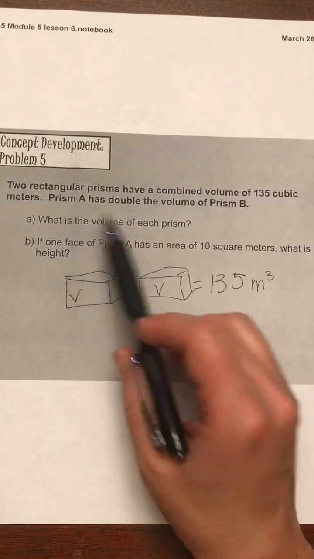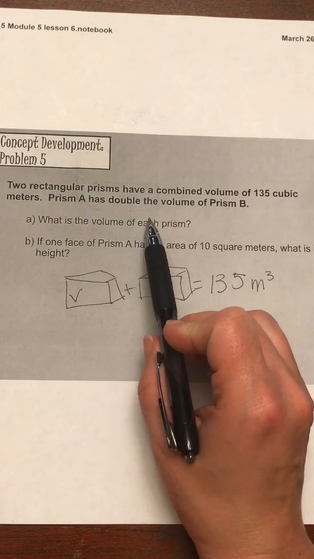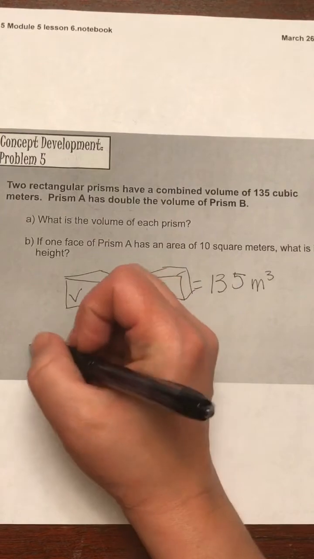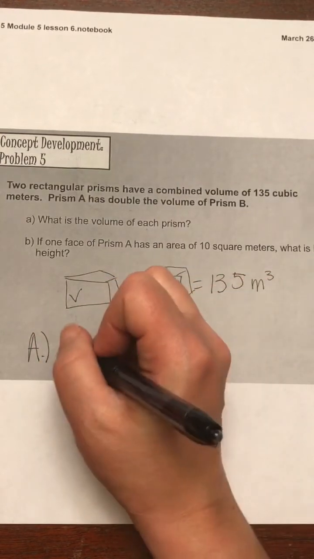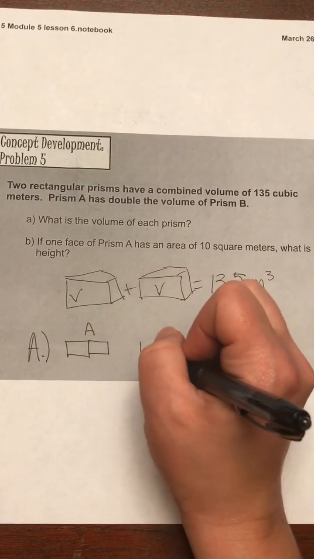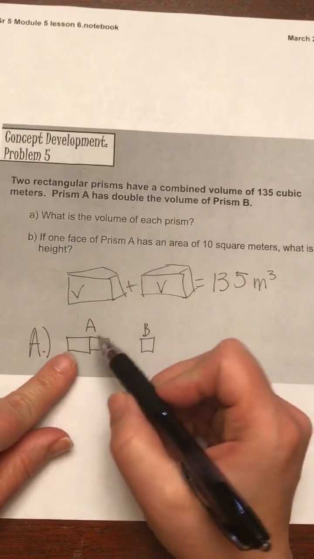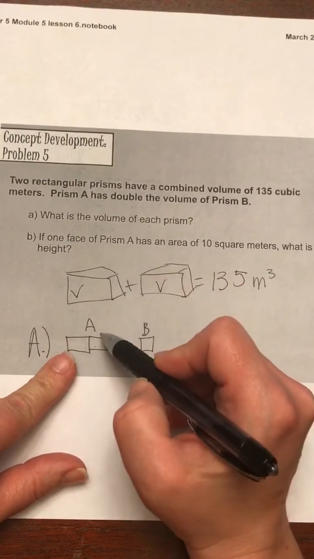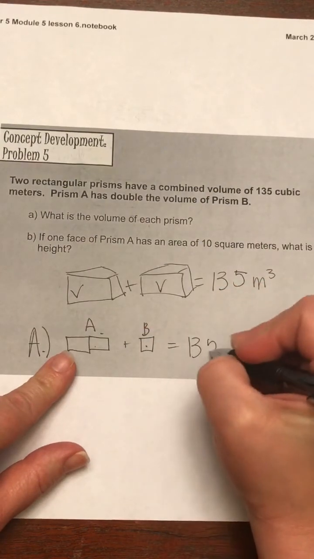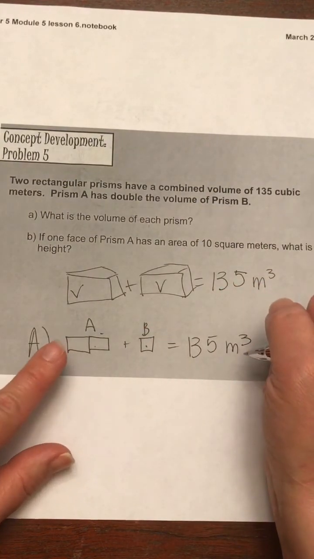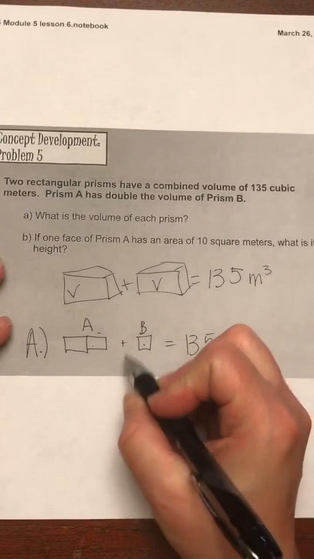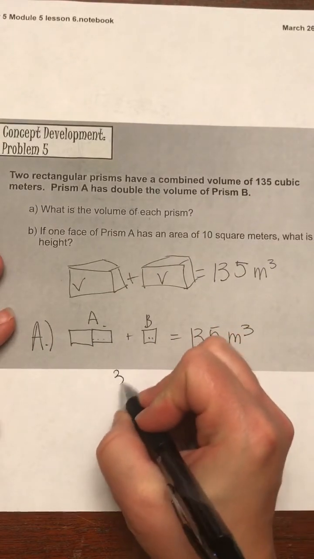All right, prism A has double the volume of prism B. What is the volume of each prism? So for A, and I'm going to label it A, I basically have prism A and I have prism B. Now I'm drawing it like this because it told me that A is double B. And I know that it's going to take those 3 to equal 135 cubic meters. So over here, I have a total of 1, 2, 3 units.